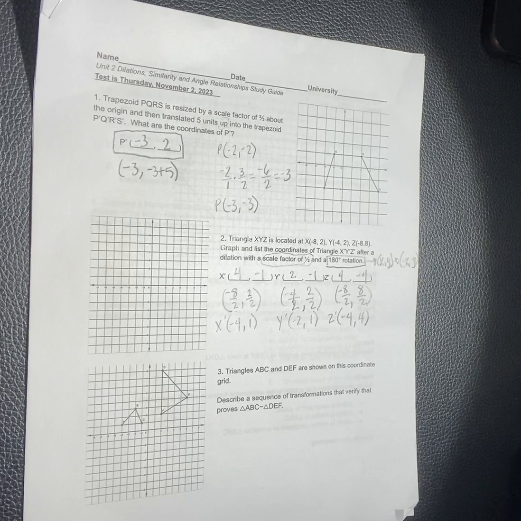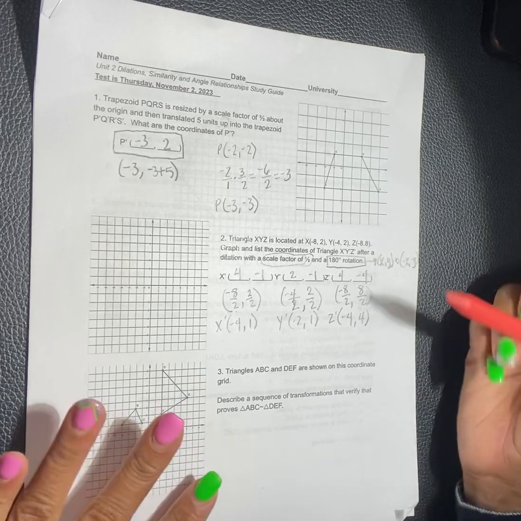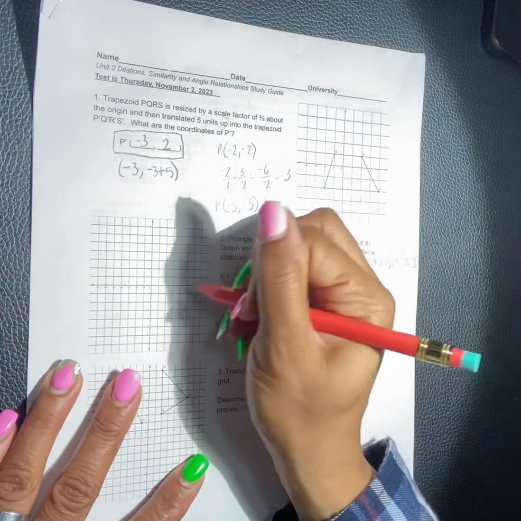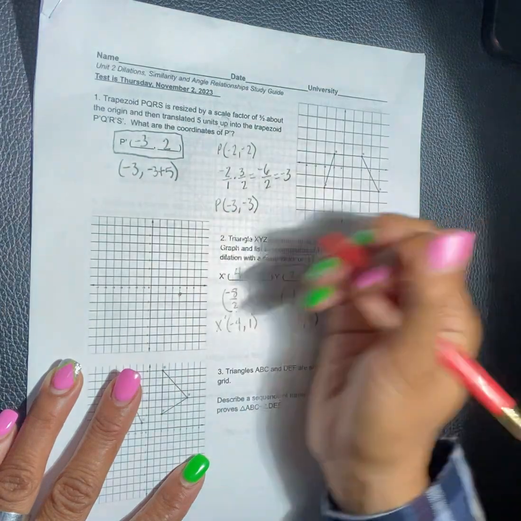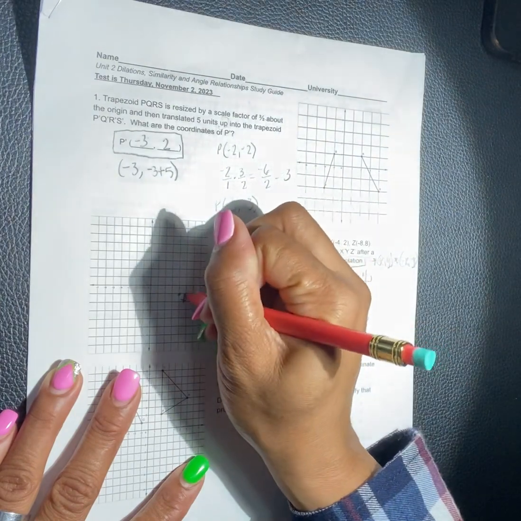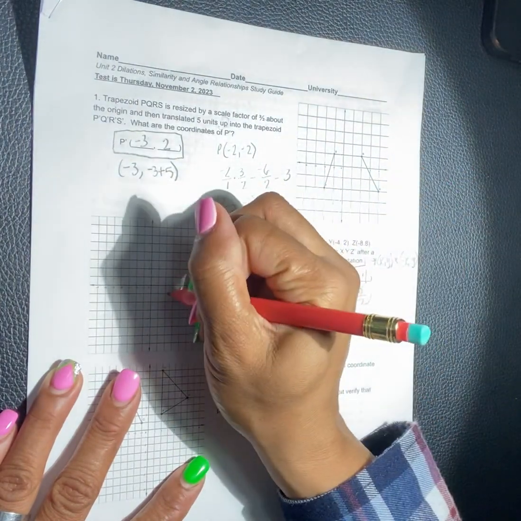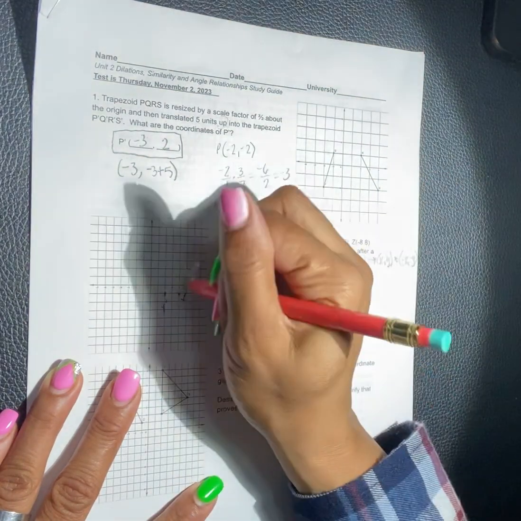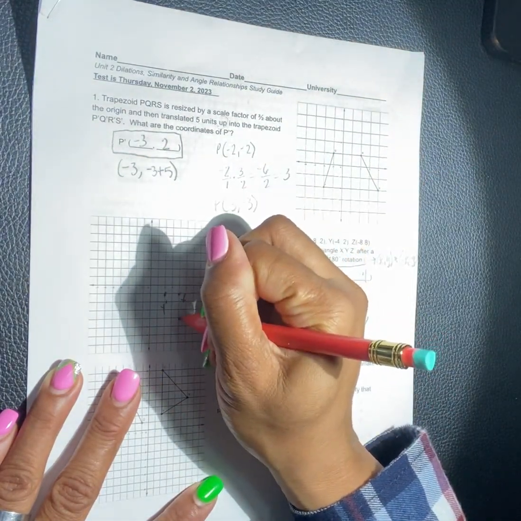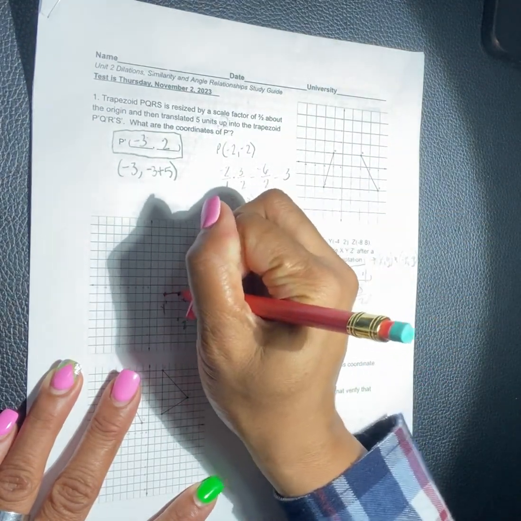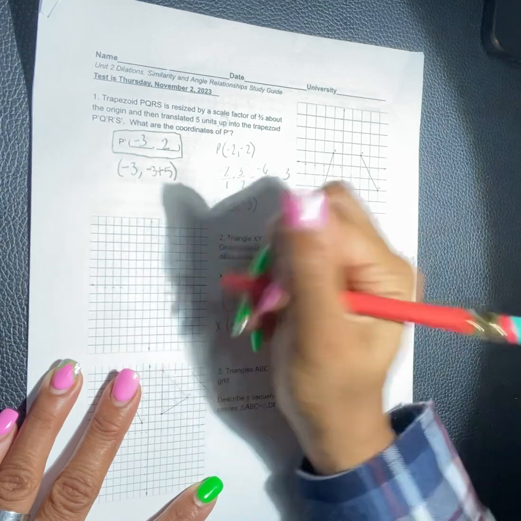Okay? So it says you're going to graph it. So now I'm going to graph both figures. I'm going to graph the first one, which is 4, -1, and that's x prime. And then 2, -1, which is y prime. And 4, -4, which is z prime. And just connect your vertices because that's going to be a triangle.